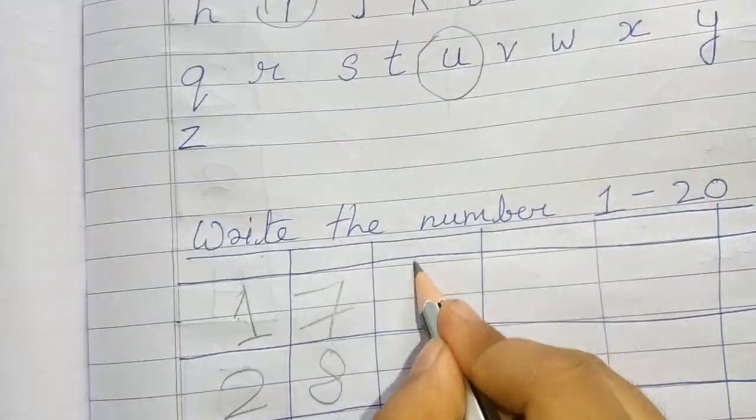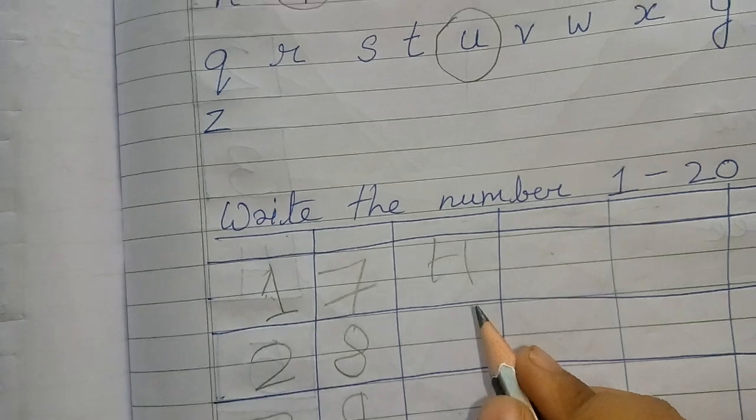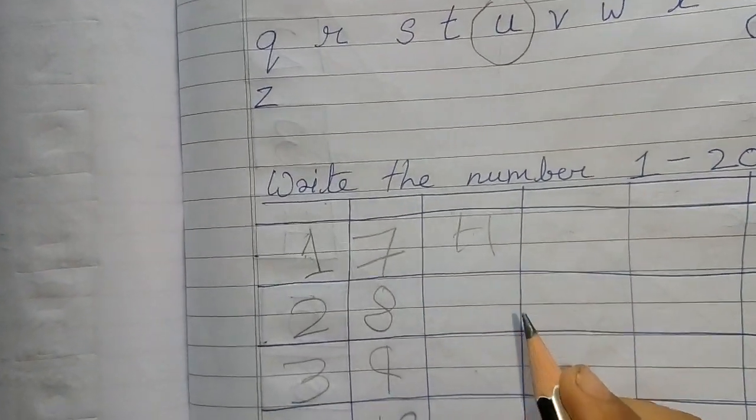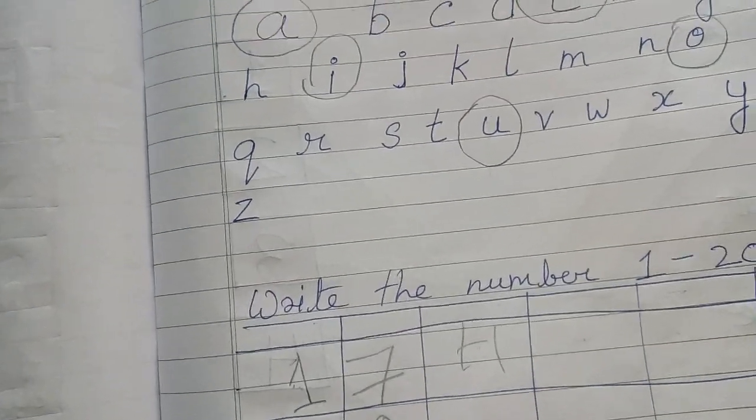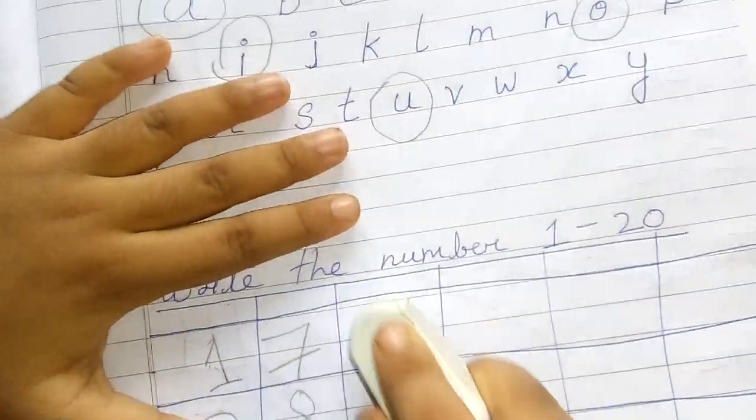Then 11. Where is the rubber? Rubber is here. Rub.